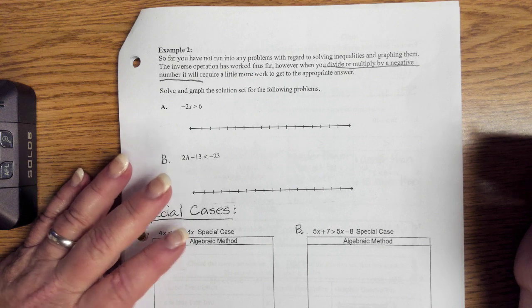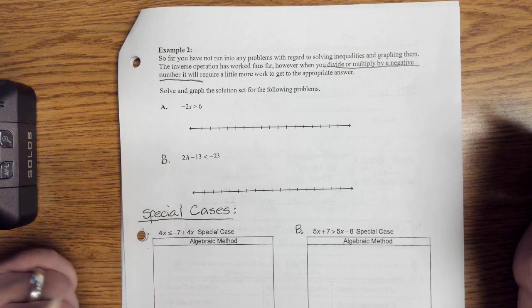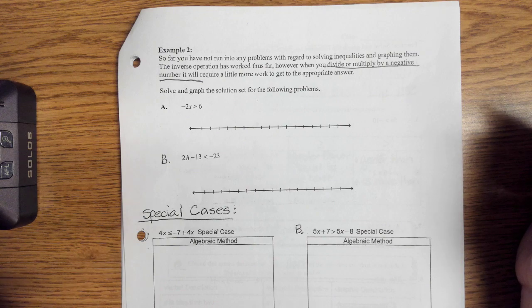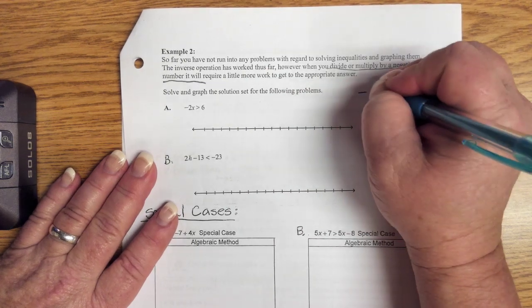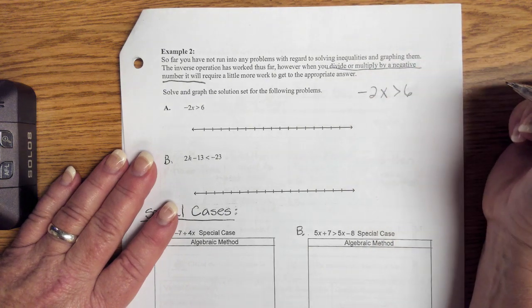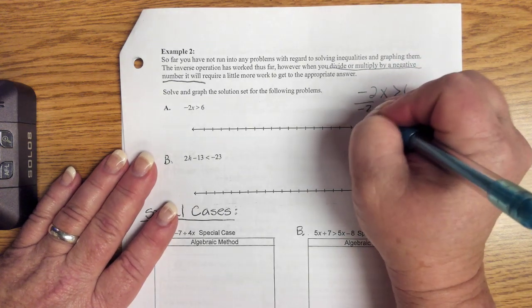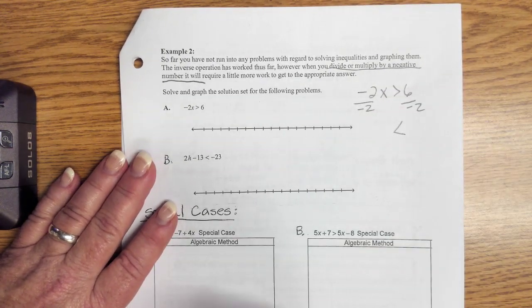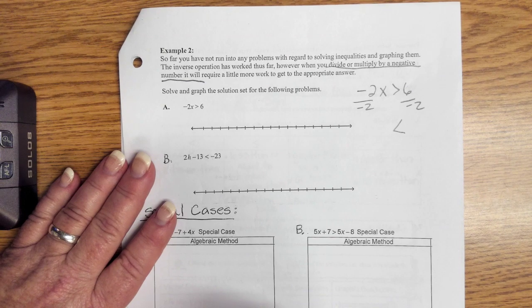All right. So remember, we are going to flip the inequality sign when we divide or multiply by that negative, okay? So I've got negative 2x is greater than 6, all right? Divide by negative 2. This is where you need to flip your sign, okay?